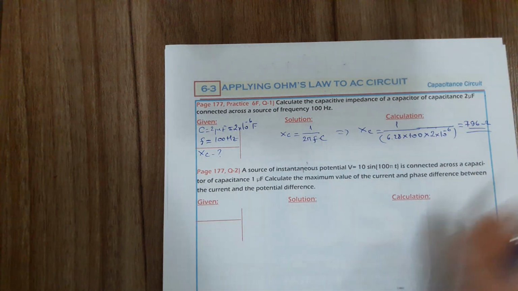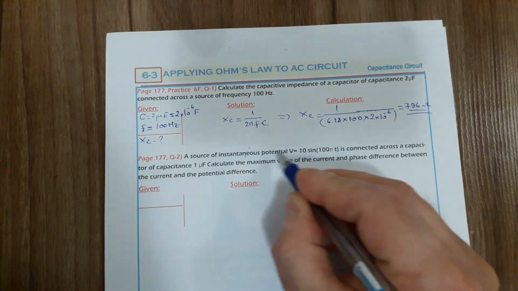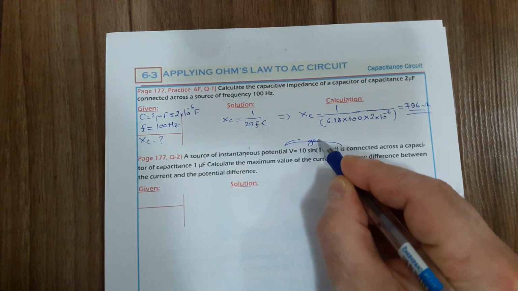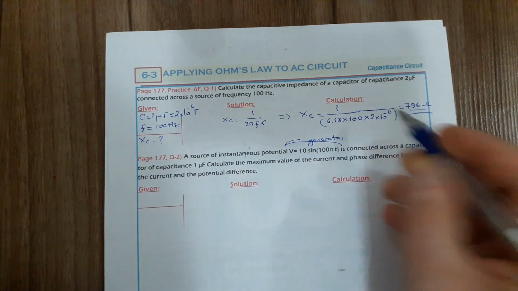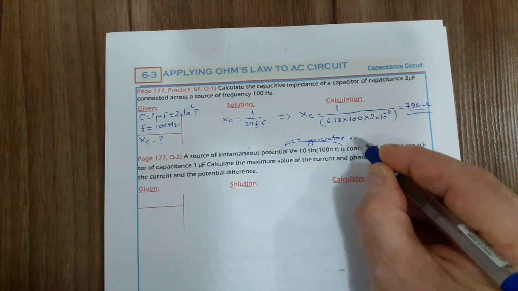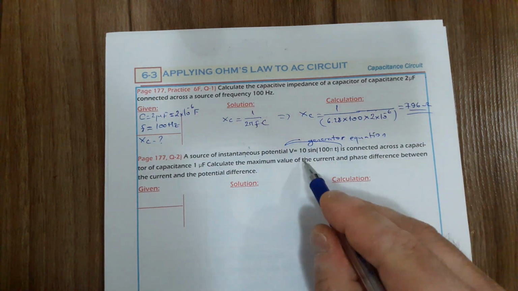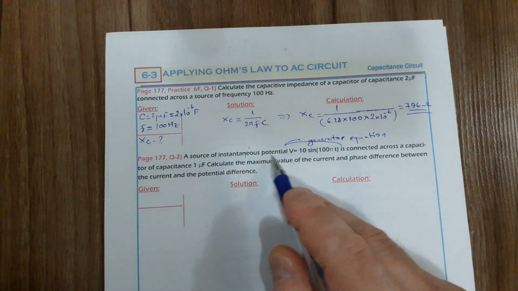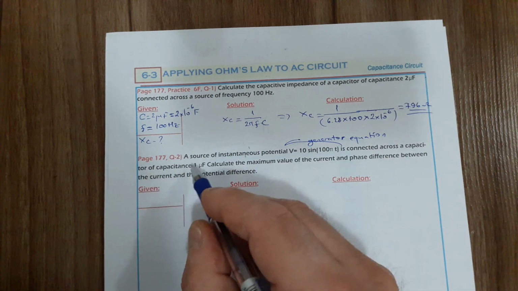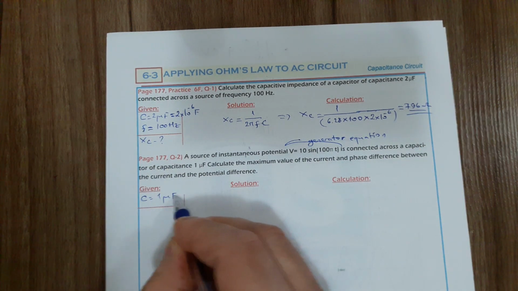Next question is, an AC source of instantaneous potential difference. This is the generator. Generator's equation is this. Sometimes it's getting confused with some other things. This is the generator equation, not belonging to the capacitor. A generator, a source of instantaneous potential difference 10 sine 100 pi t, is connected across a capacitor of capacitance 1 microfarad. C is equal to 1 microfarad.